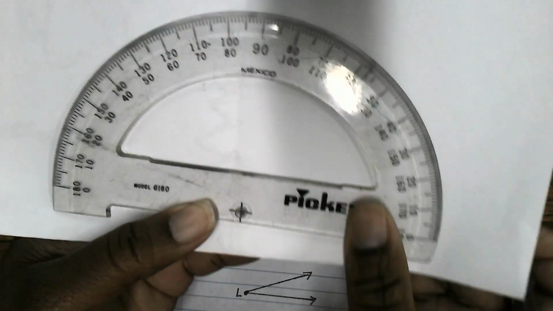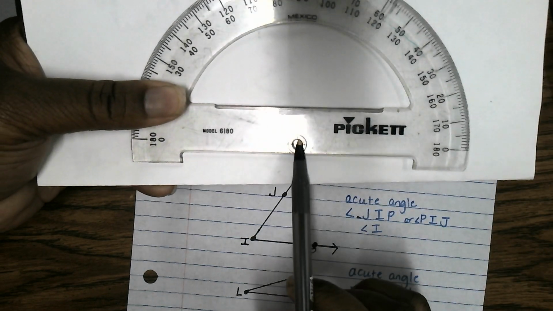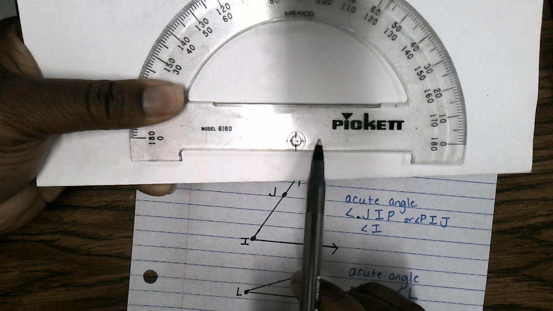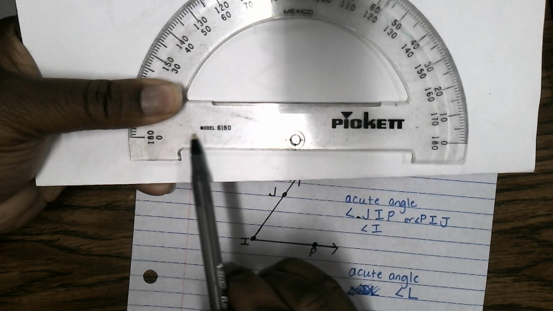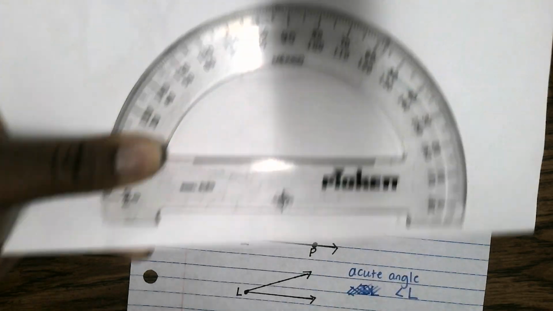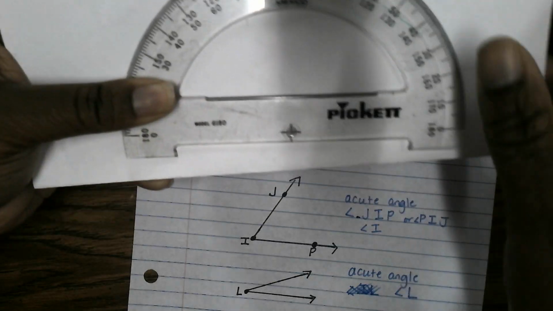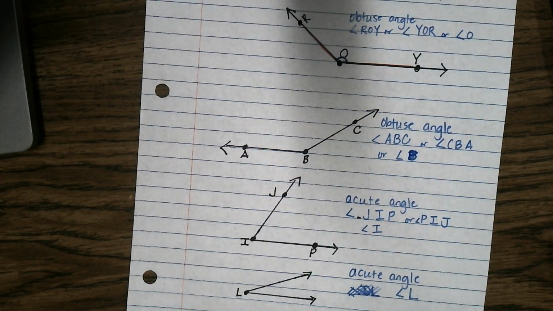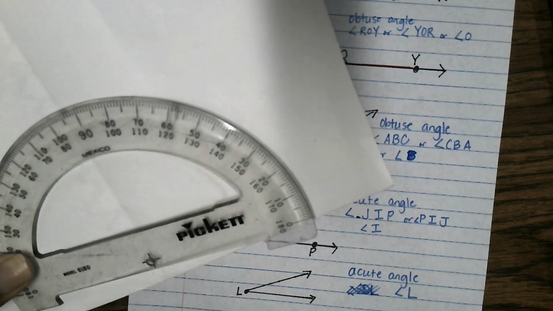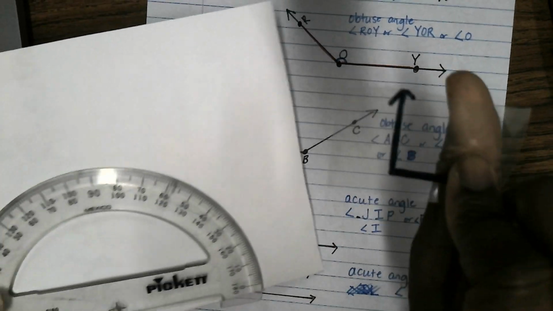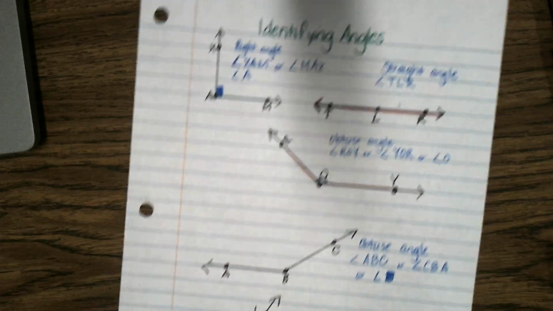Number 2, if you look at this, going straight across, that measures 180 degrees and or 0. Okay, so that's where it starts. So we want to line this up on the bottom ray, just like we did with this right angle tool right here. Okay, so let me show you how to do that.